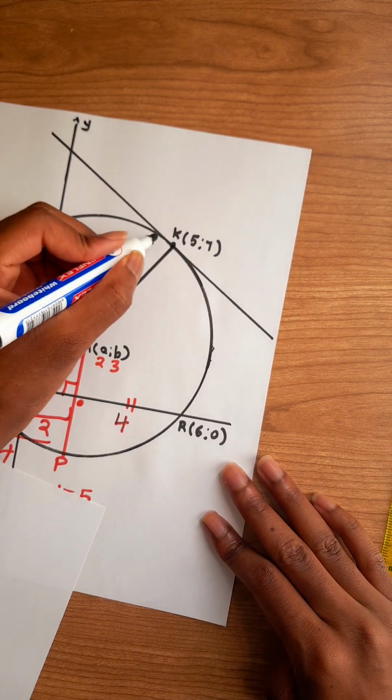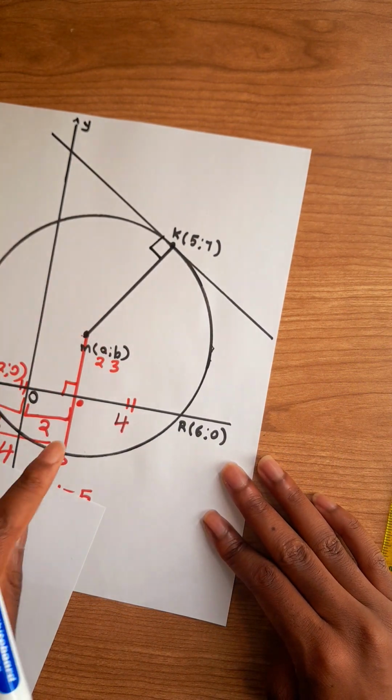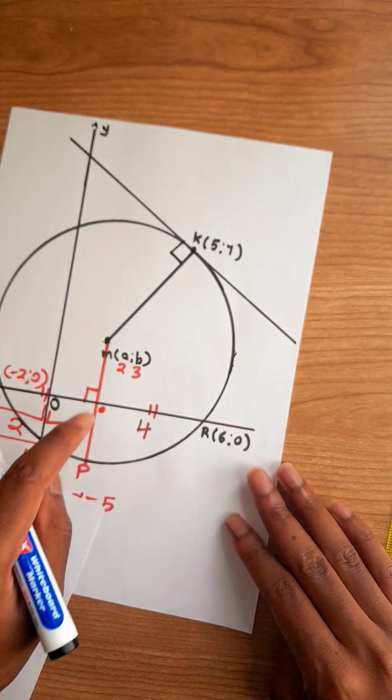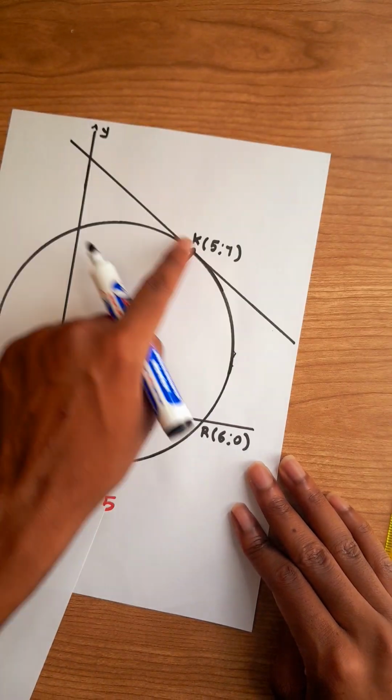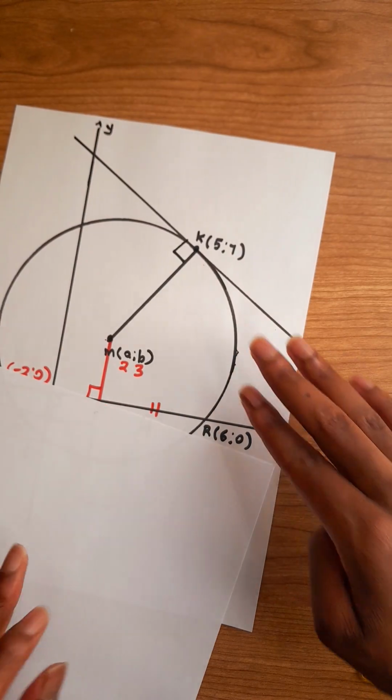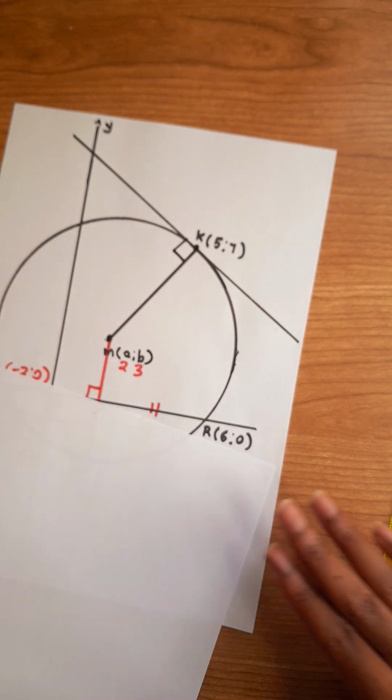If you draw a line, what do we see now? We see the tan-chord theorem, right? This is the radius perpendicular to the tangent. So if we have a radius that is perpendicular to the tangent, it means that this point is actually 90 degrees. Now we want to find the equation of the tangent, right?